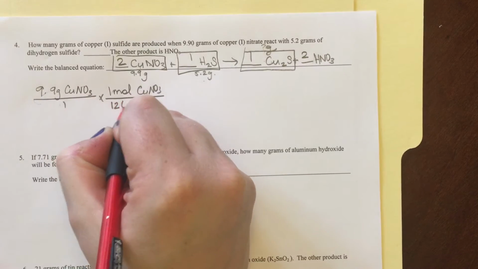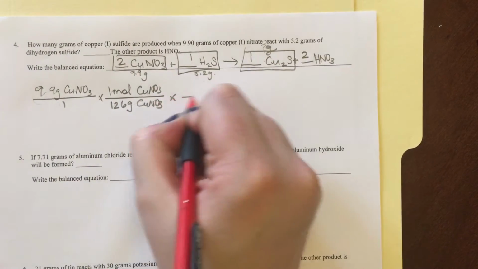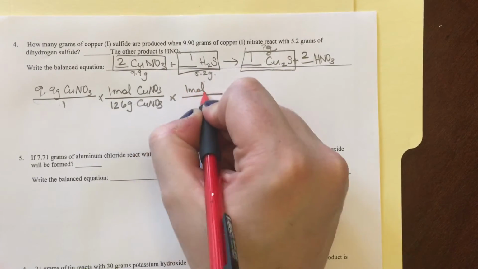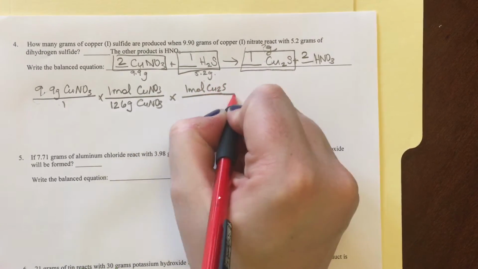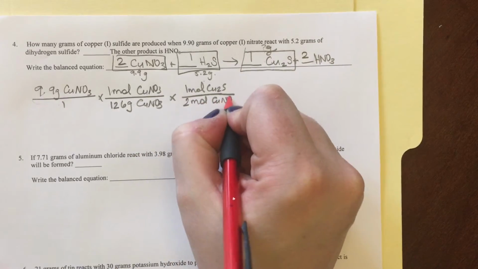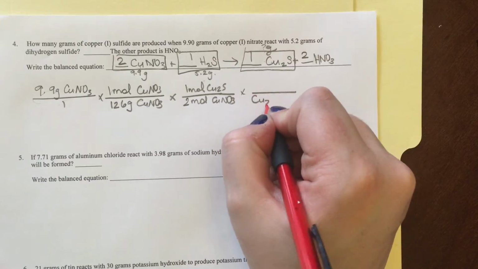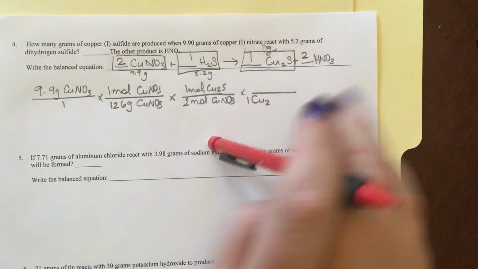I've already calculated the molar masses. Mole ratio, and then the molar mass of the second substance, the one we're looking for.